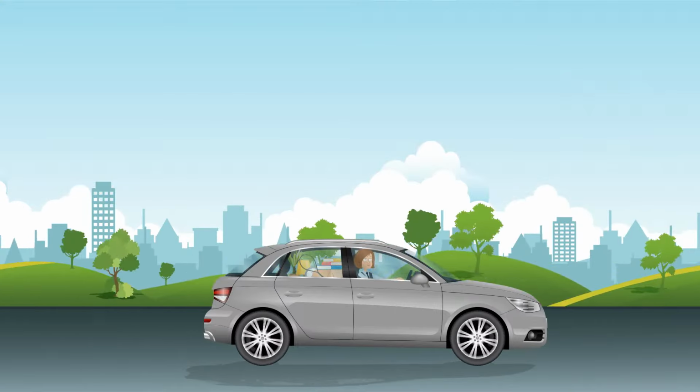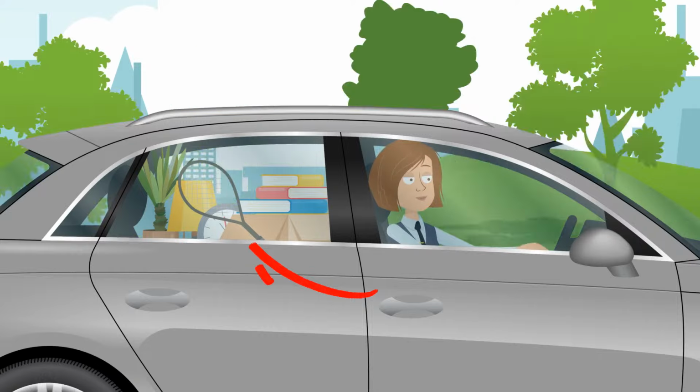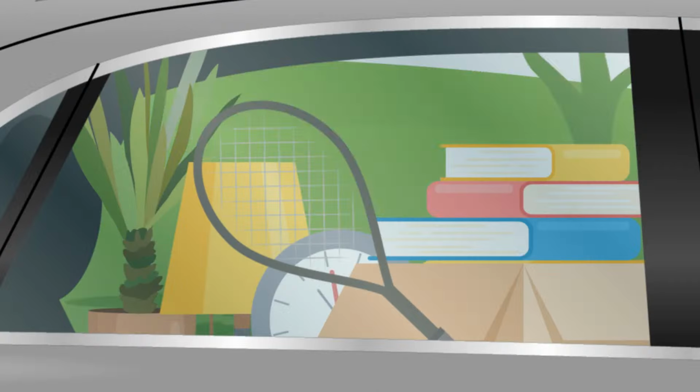Elizabeth. Too many random things are lying around in her car. In case of an accident, they may hit her.